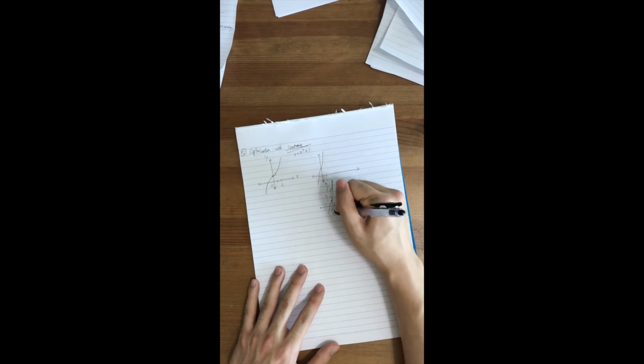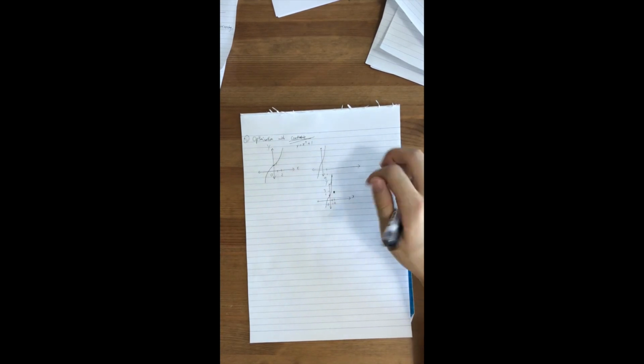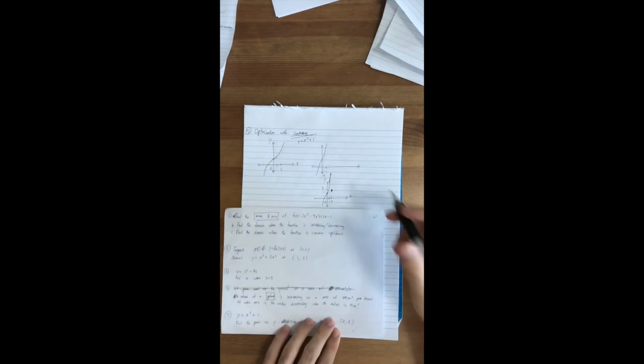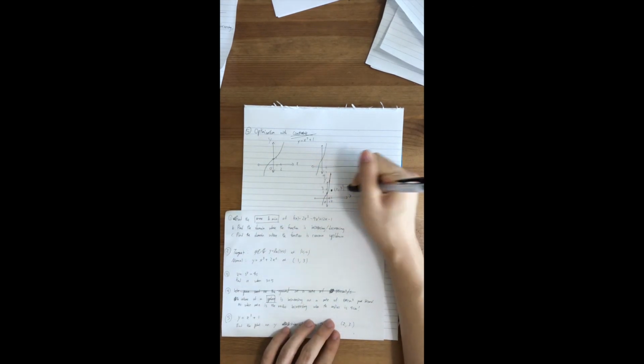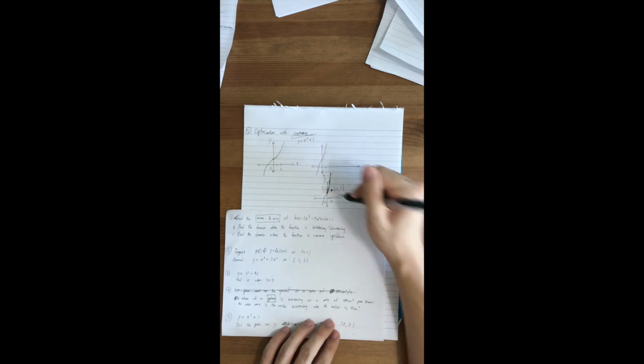But yeah, this is what it looks like. So this is where the point is, (2, 3). And we want to find the point on this curve where it's the closest.